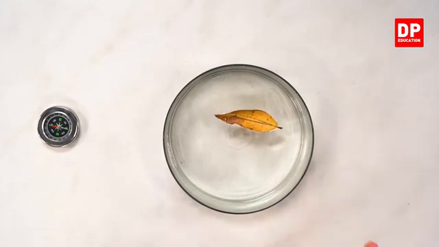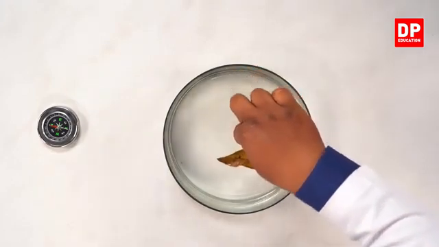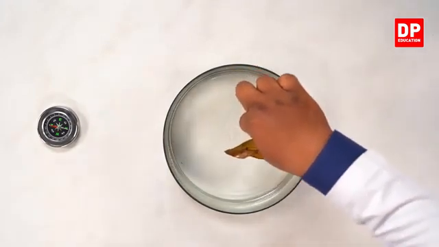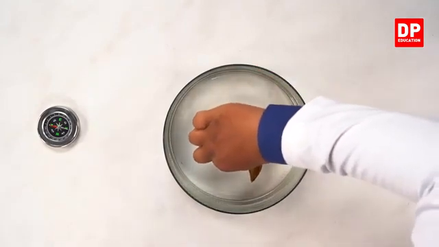Once again I'll take this leaf and turn it to a different direction and place it like this so that you can get a clear observation.